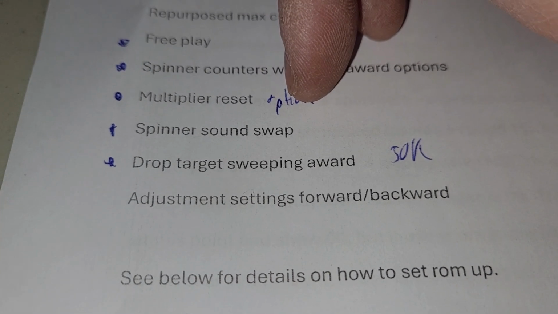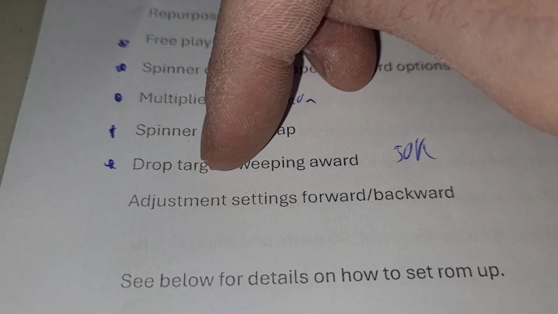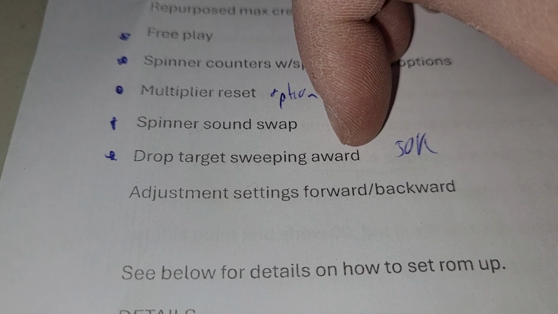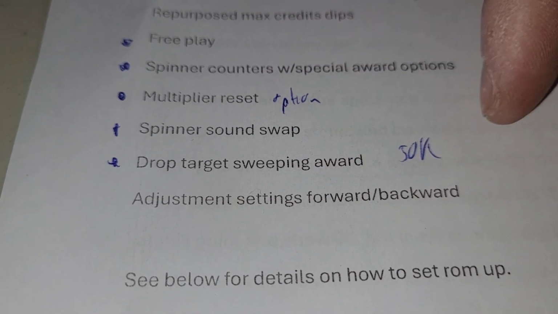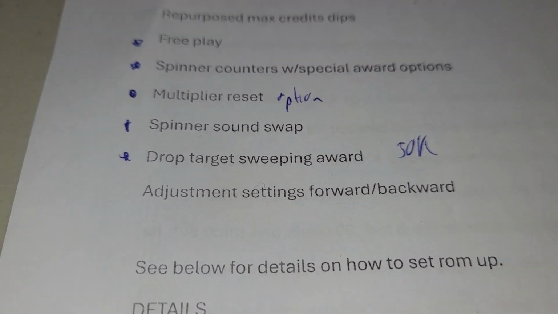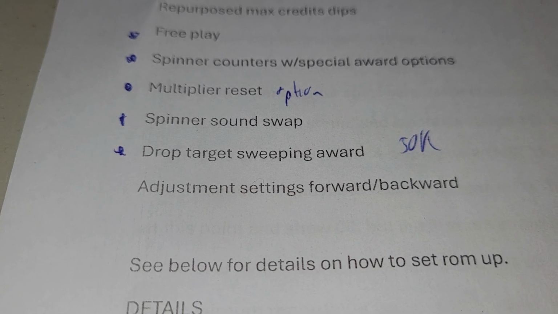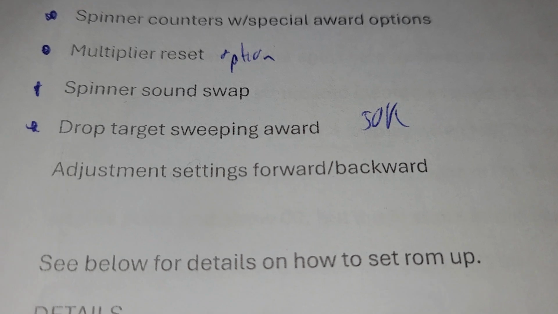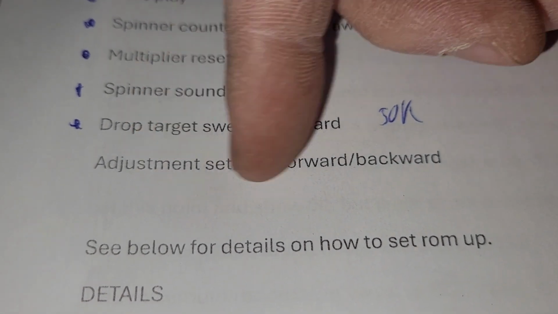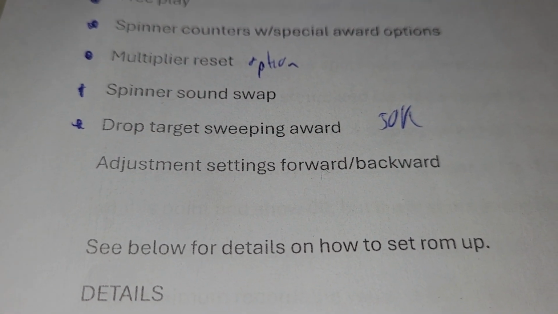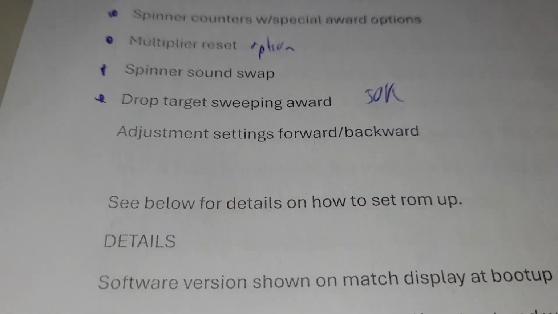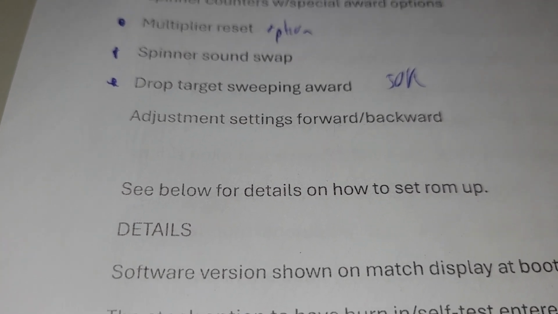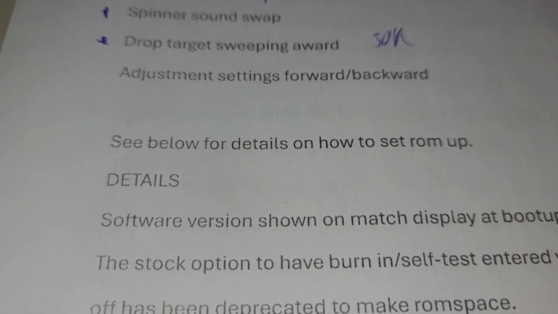And then there is another option for if you sweep a drop target bank, either of the two, you can set it to award 50,000 points. And I think that's reasonable. I don't think that's a game breaker. I like that. And also there's an adjustment so that when you're going through settings, you can go backwards now instead of always just forward. Not too worried about that, but it's nice to have.